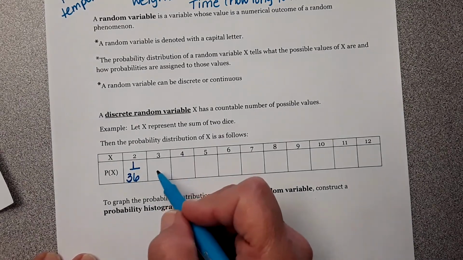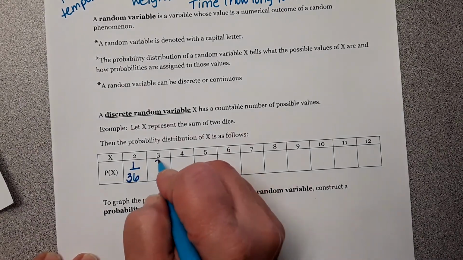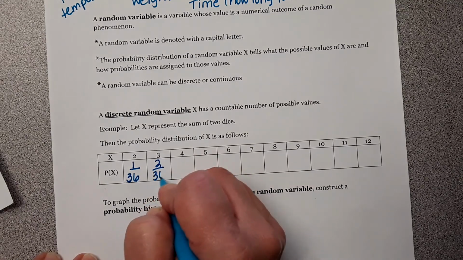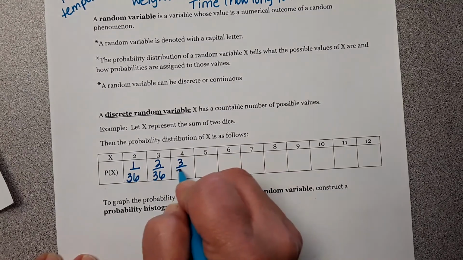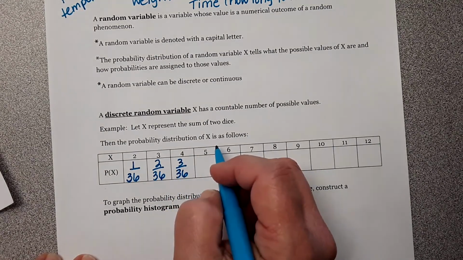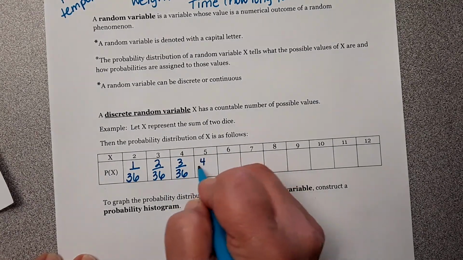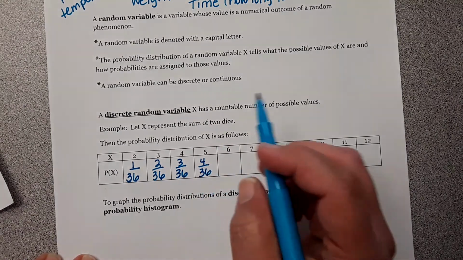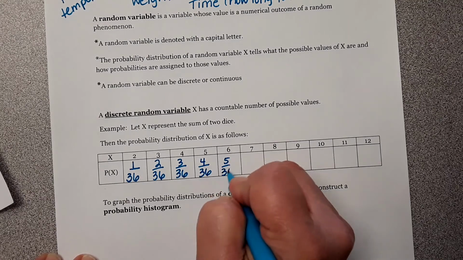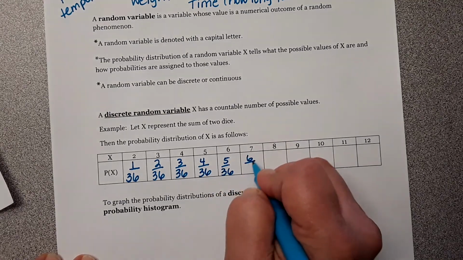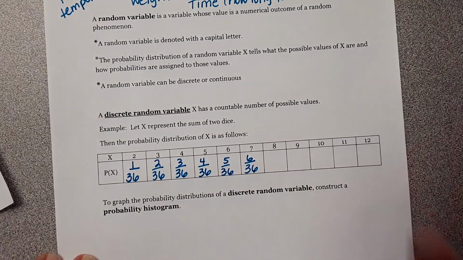To get a 3, there were 2 ways out of 36. To get a 4, there were 3 ways. To get a 5, there were 4. To get a 6, there are 5. To get a 7, there are 6 ways. And now it's going to go back down.